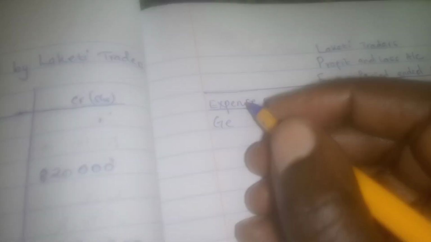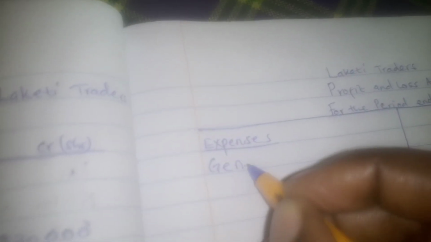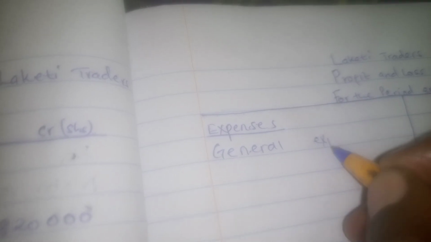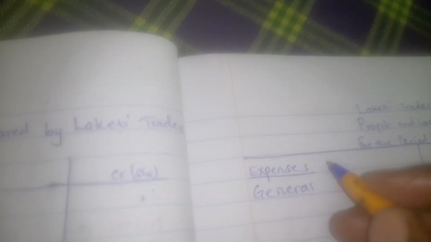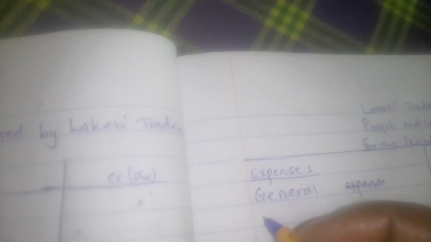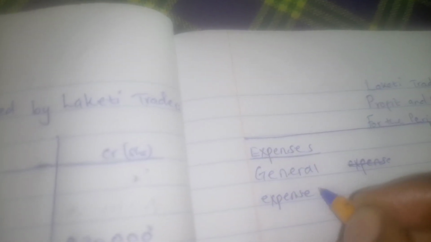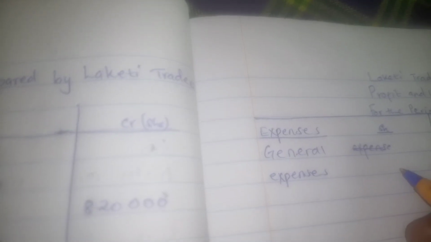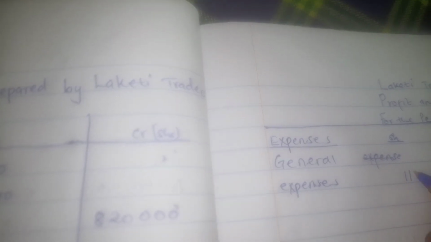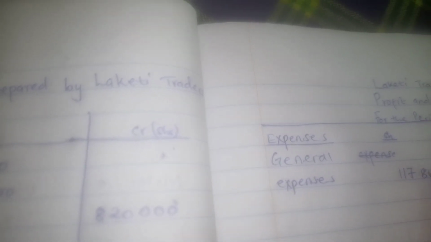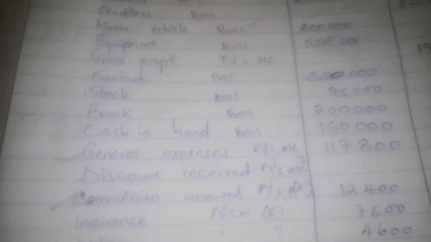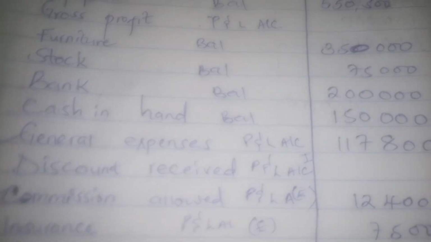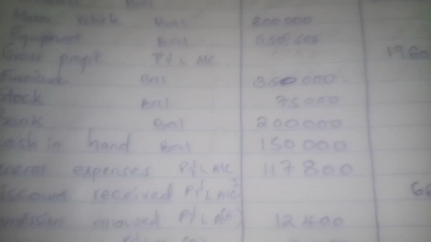So we can start with our general expenses. Our general expenses is 117,800.